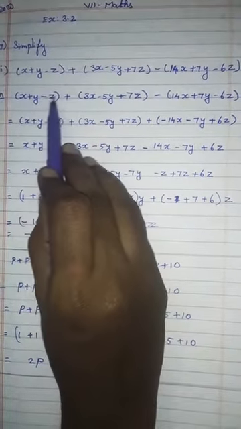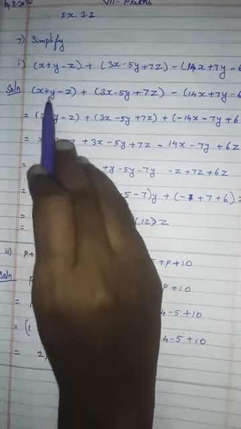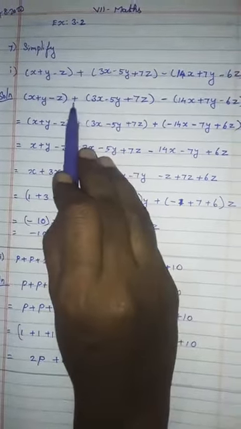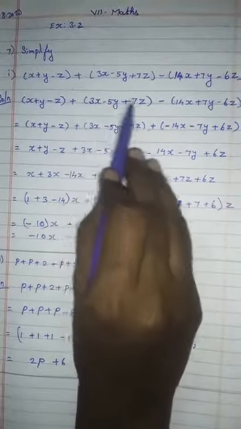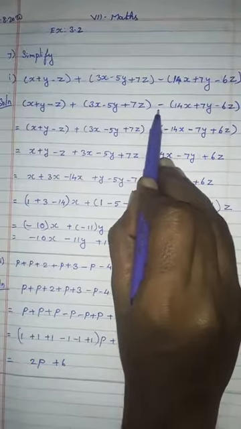First, x plus y minus z. This is the first bracket. Then we are having positive sign, so we are writing it as it is. In the second bracket also, we are having the positive sign in front of it, so we are writing the second bracket also as it is. But in the third one, we are having it as a negative.